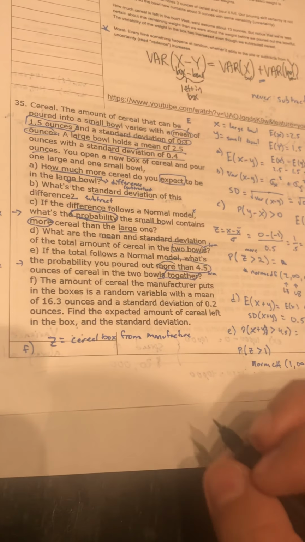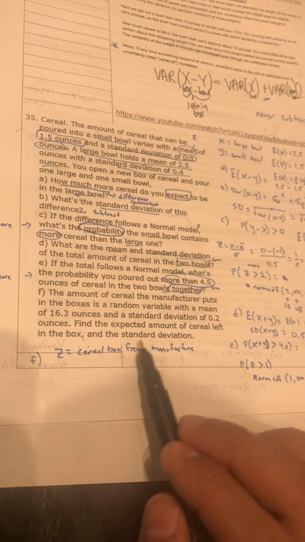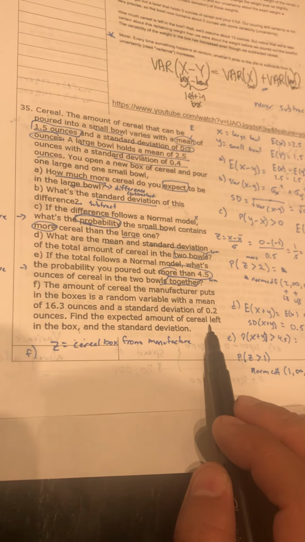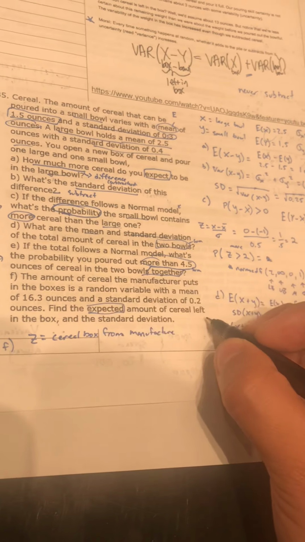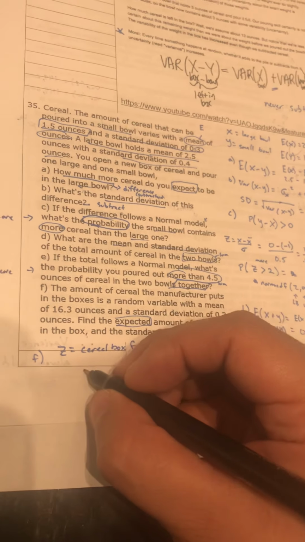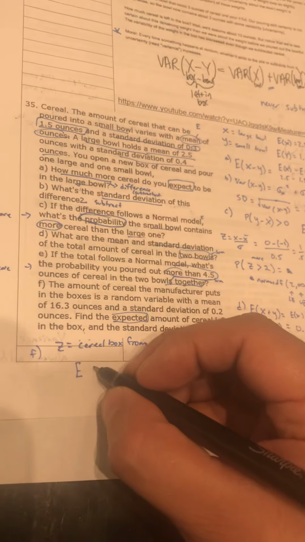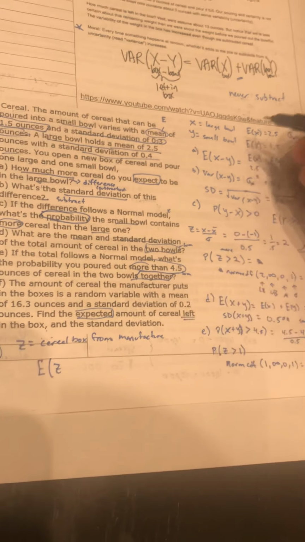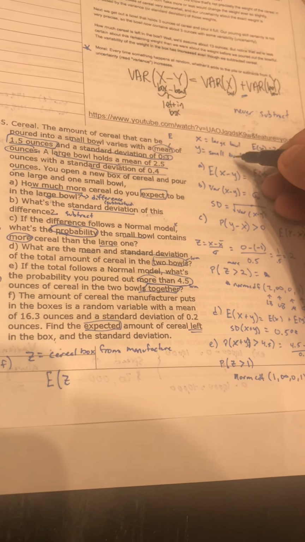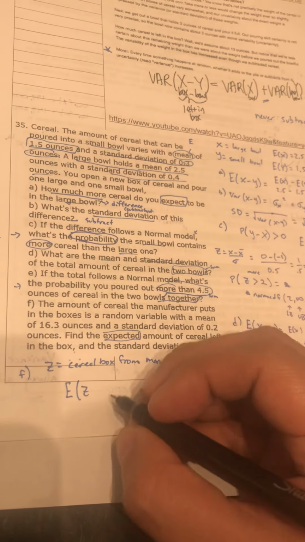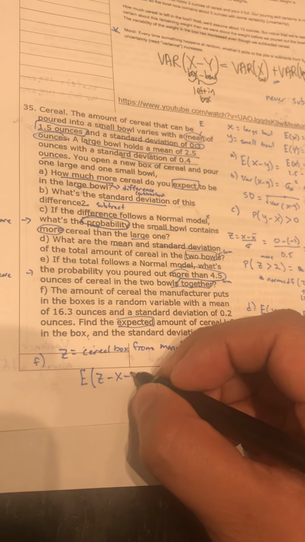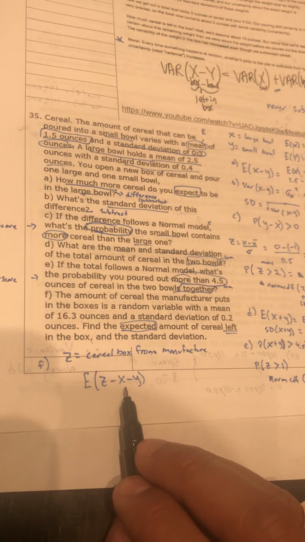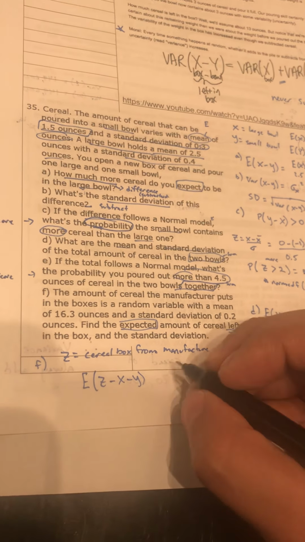So F. Basically find the expected value of what's left, and the standard deviation. We have your Z, because that's how much the cereal box contains, and we're subtracting the large bowl and the smaller bowl. So Z minus X minus Y. Z is the whole cereal box, and we're taking off the large bowl and the small bowl.